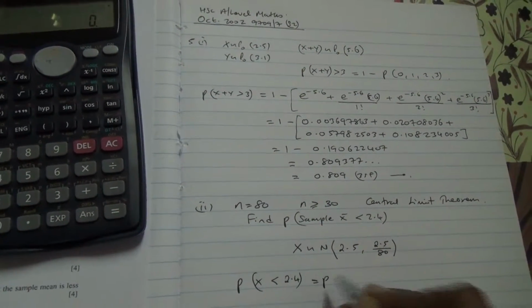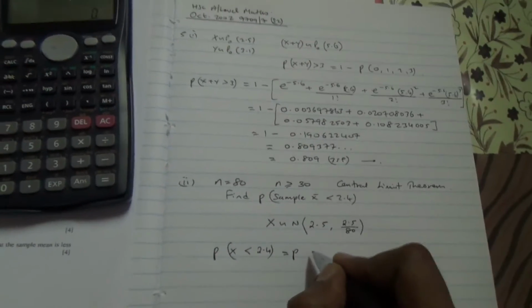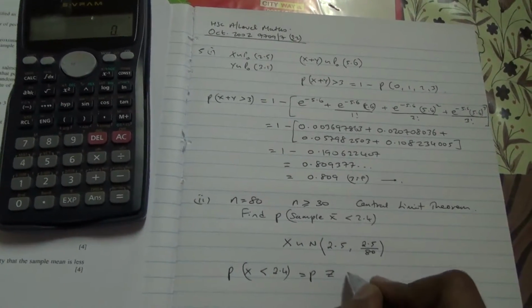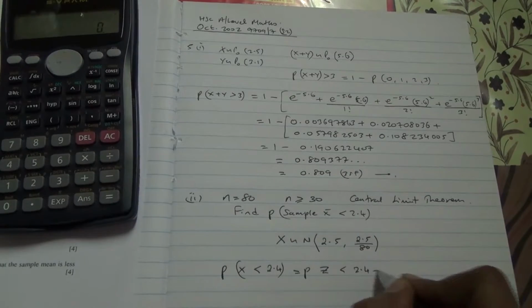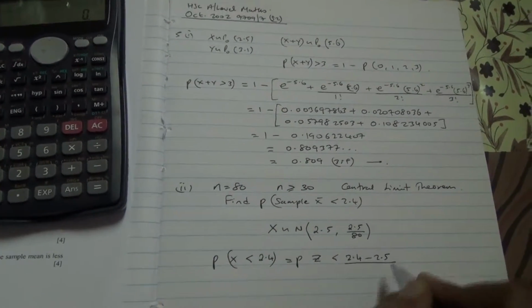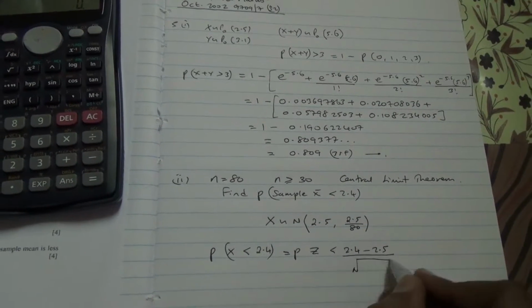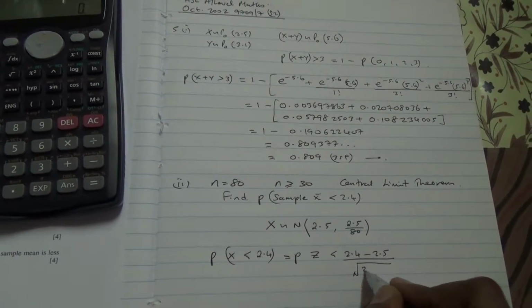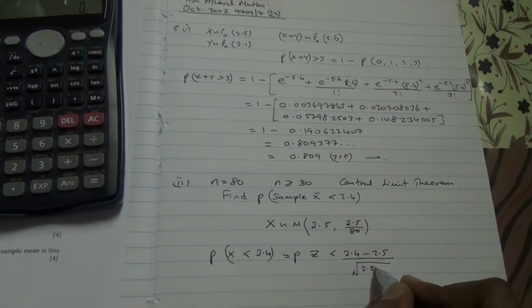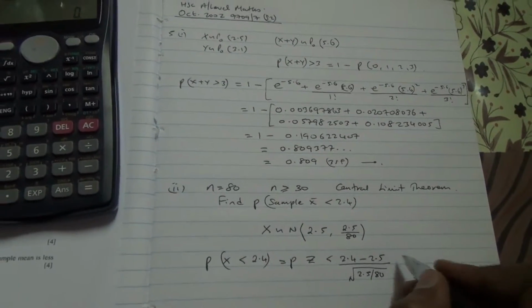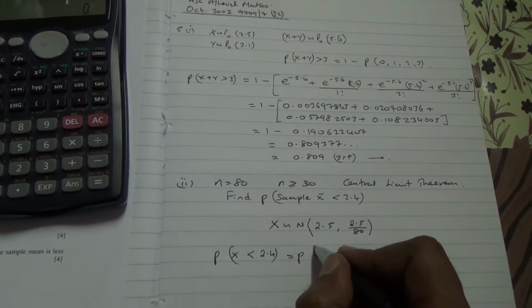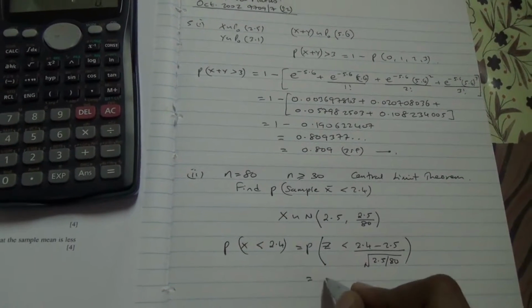That is exactly the same as the probability of z, if we standardize, being less than 2.4 minus 2.5, all divided by the square root of 2.5 over 80.